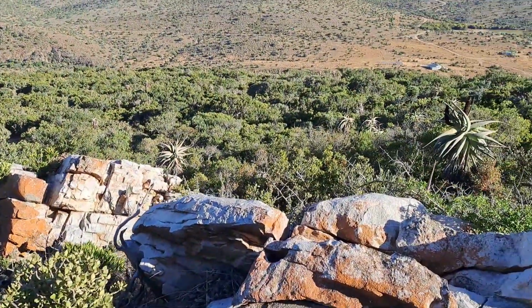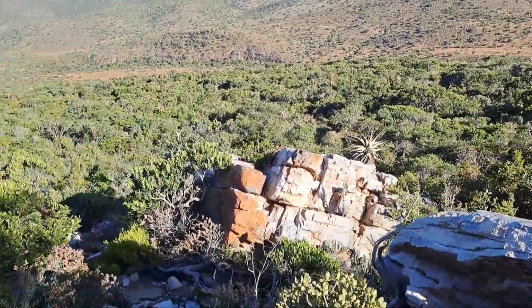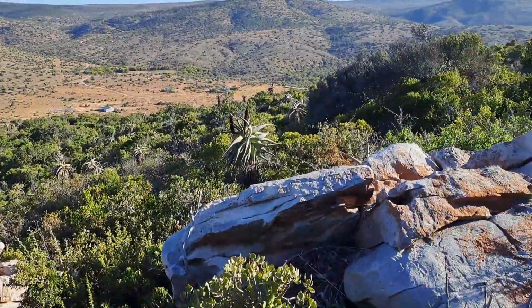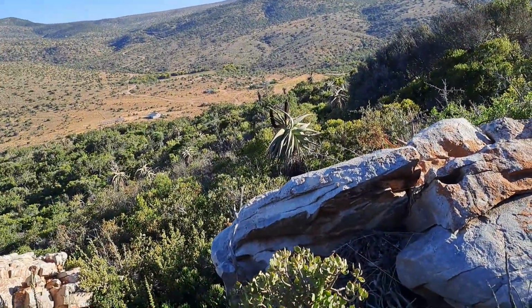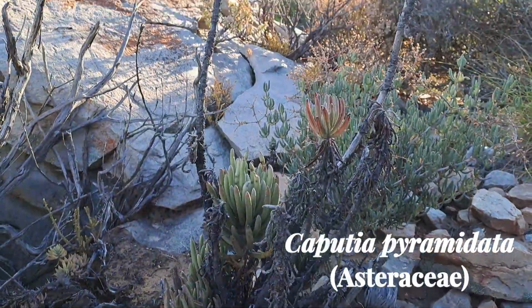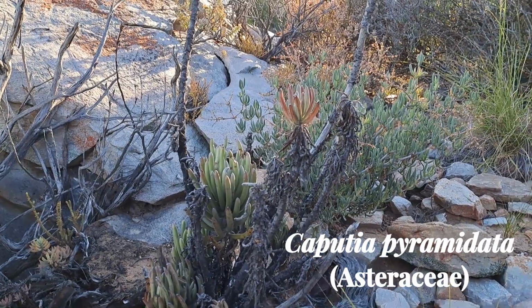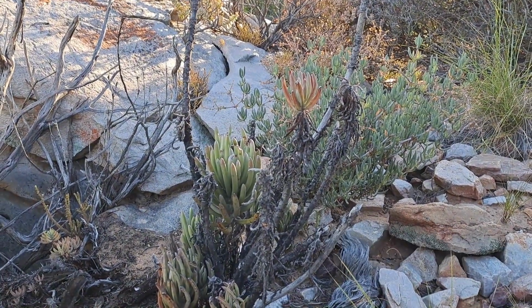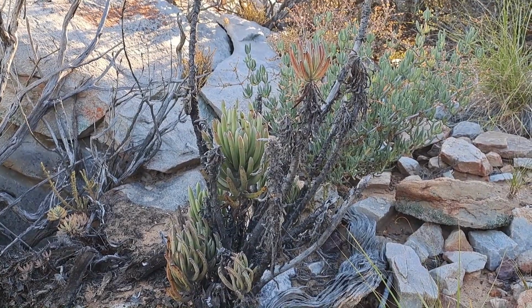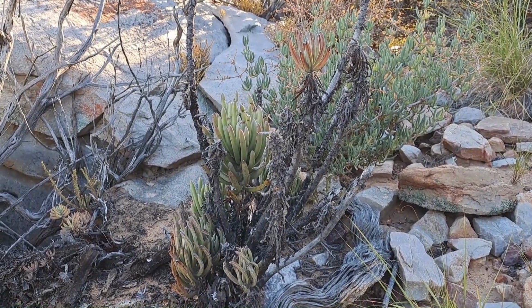I spoke about Cadaba pyramidata, one of the species that just distinguishes between the valley thicket and the arid thicket, which are both types of succulent thicket. We have a bit of an interesting looking species. Reminds me of the Dendrosenecio of East Africa. It is also formerly a Senecio, I think. Yeah, Cadaba pyramidata.